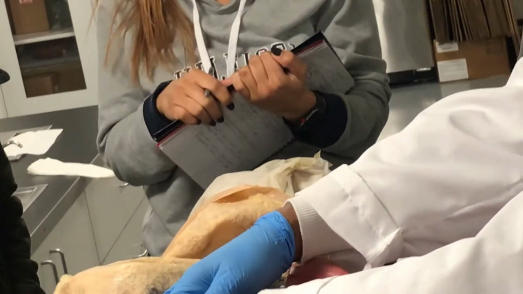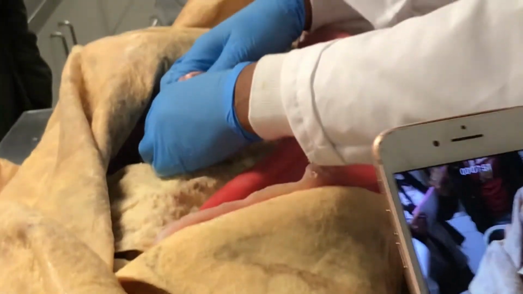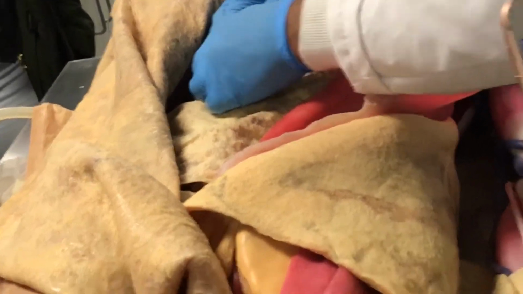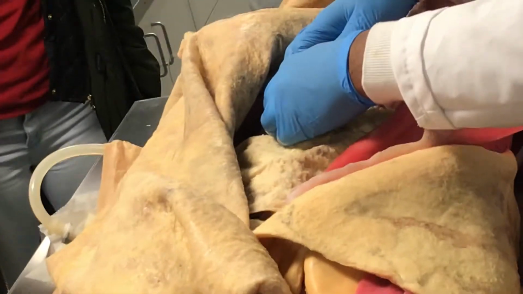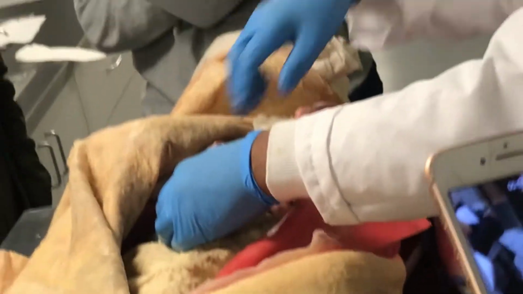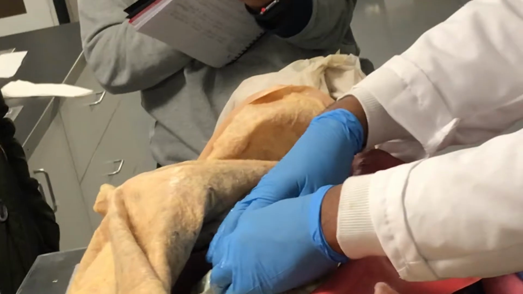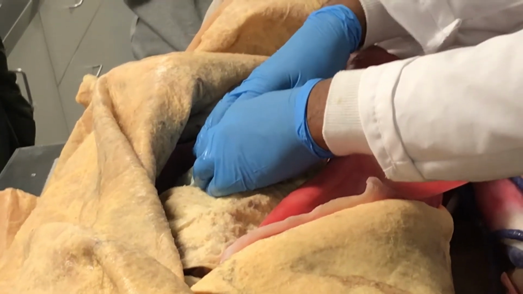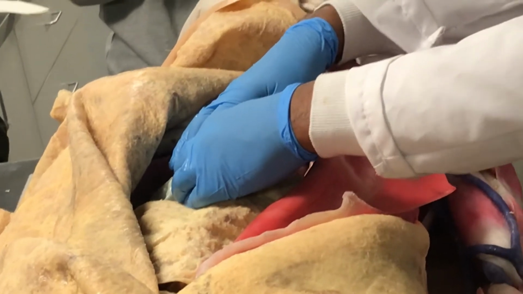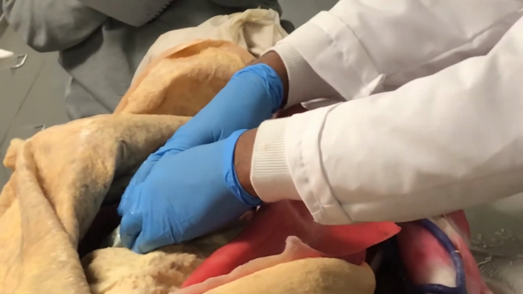So do them in order again. It's duodenum, then jejunum, then ileum. And that's where most of your absorption occurs. The large intestine absorbs too, but most of your absorption happens in the small intestine, okay?